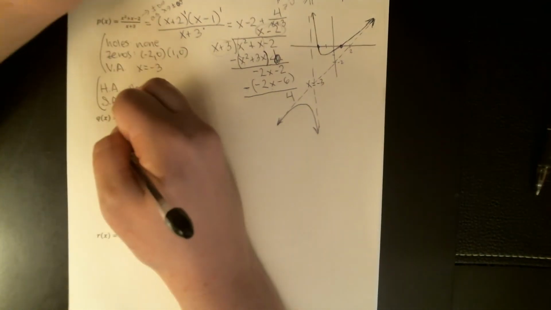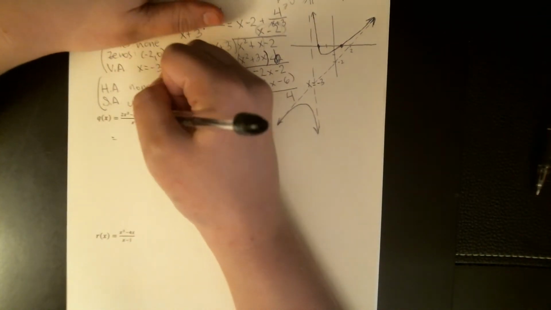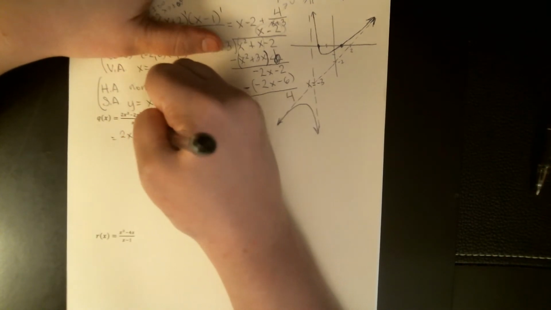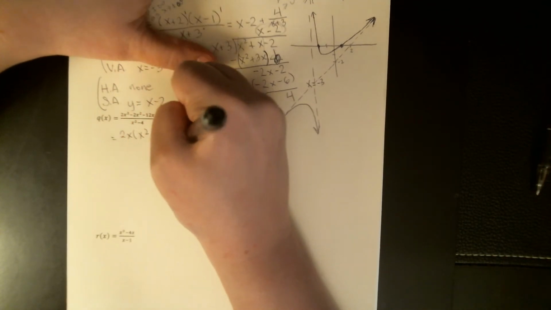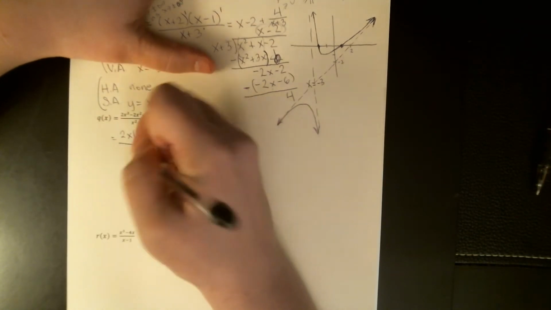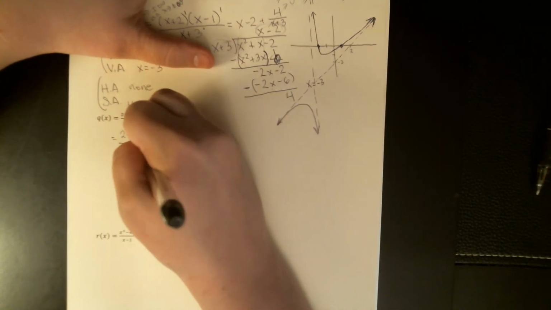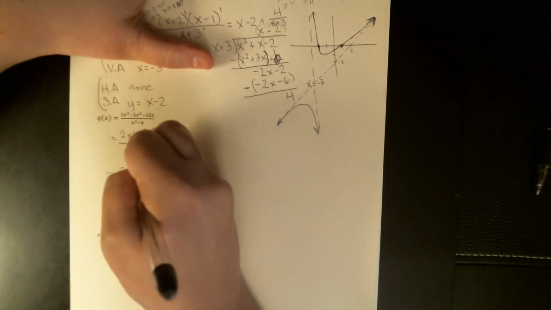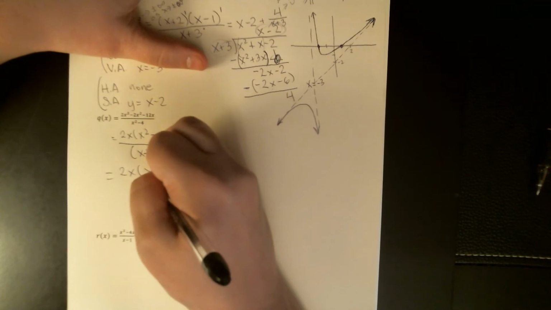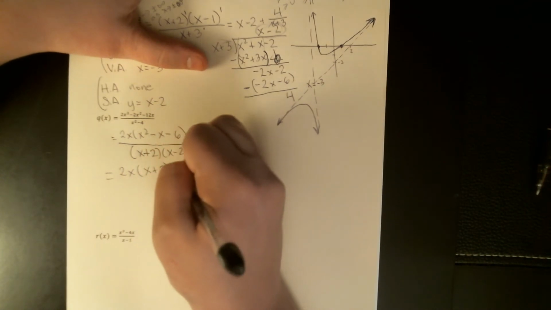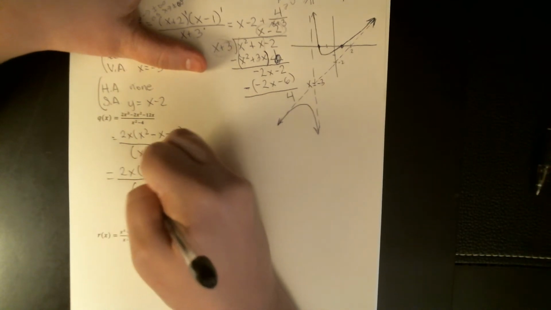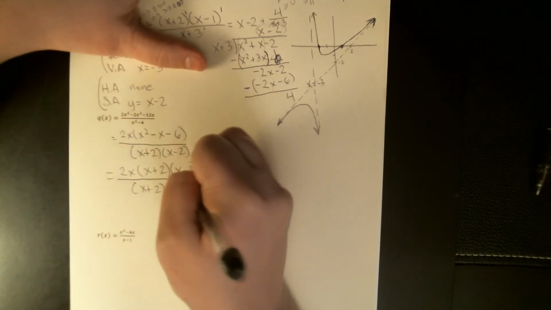So I'm going to go for factoring first. I can factor out a 2x on the top, and I get x squared minus x minus 6. The bottom is a difference of squares, so I'll just break that up: x plus 2, x minus 2. Okay, let's see. The top is 2x, x plus 2, x minus 3, over x plus 2, x minus 2. Okay, so this one has a hole.